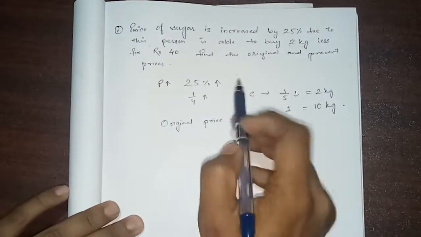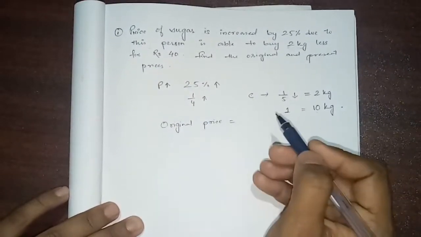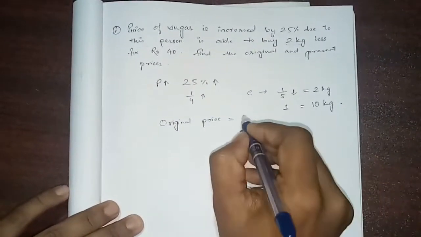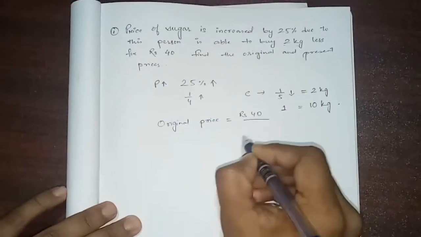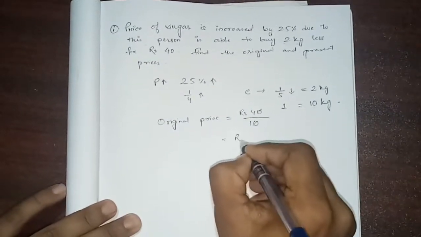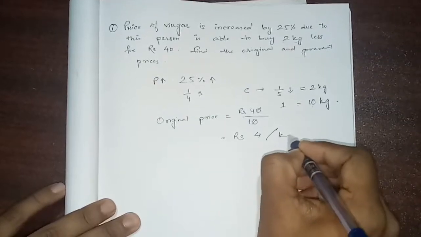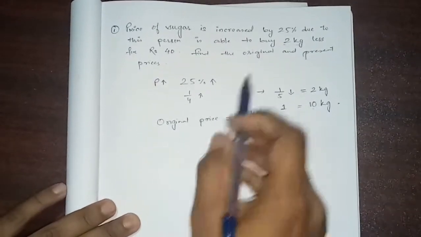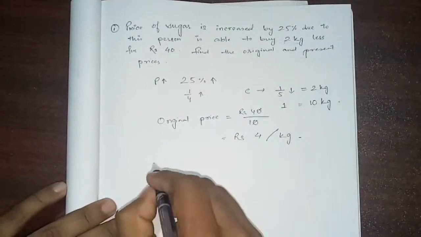That is, you are asked to find the price per kg. What is the value of 1 kg? That is rupees 40 by 10. That is rupees 4 per kg. Getting my point? This is the original price. One part is done.